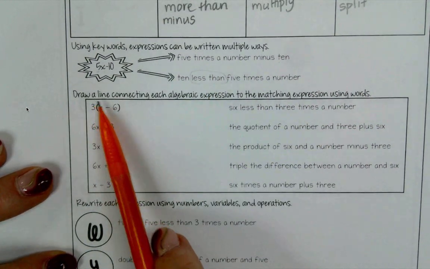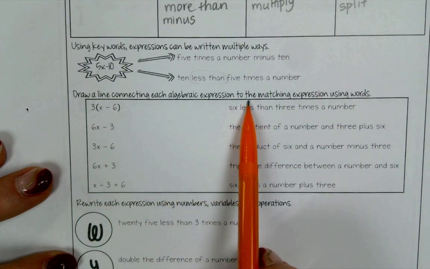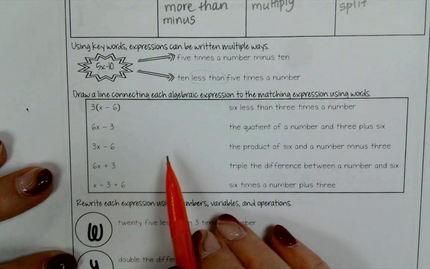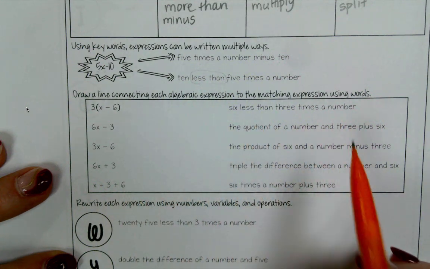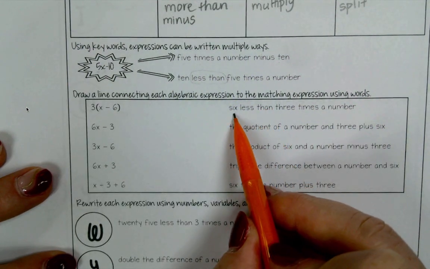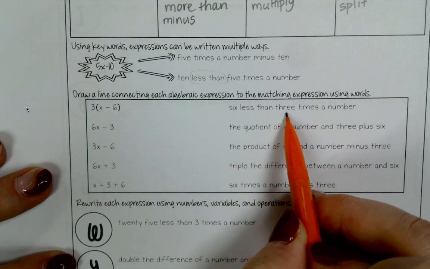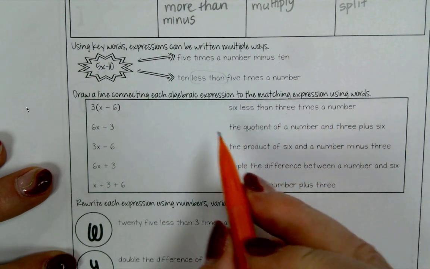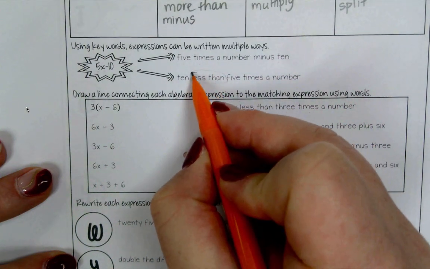So we're going to draw a line connecting each algebraic expression to the matching expression. So I look at these, but I'm going to come over here and look at my written expressions with the words. 6 less than 3 times a number. 6 less than. Now notice when I say less than, and we're going to go back to this guy up here.